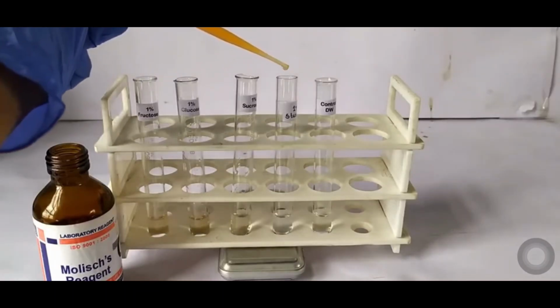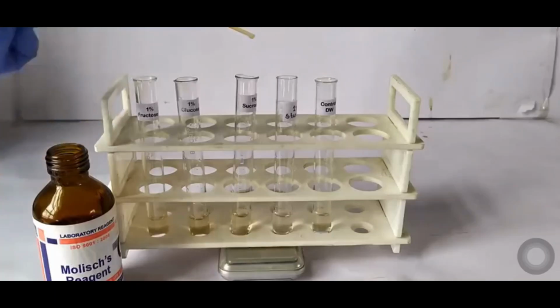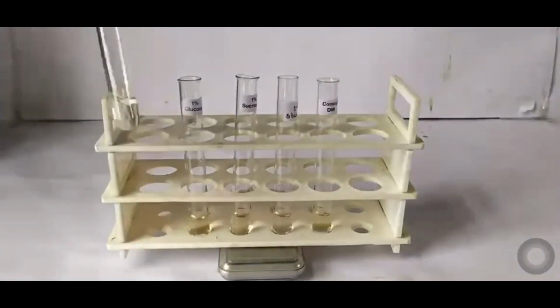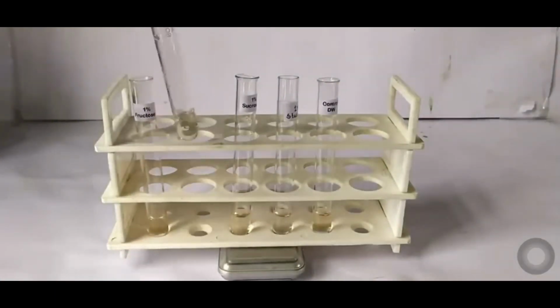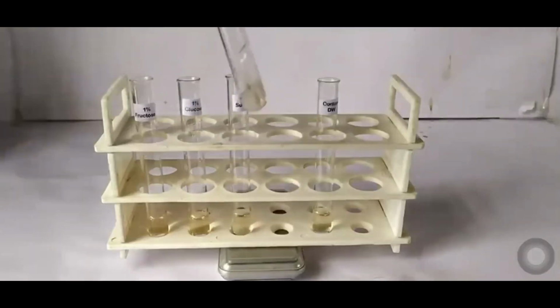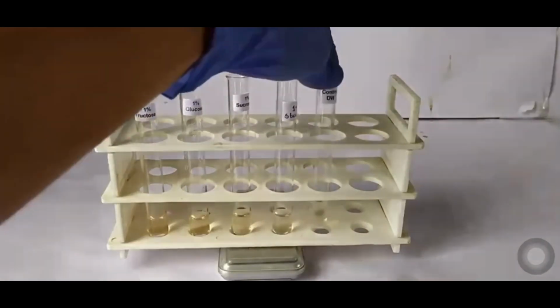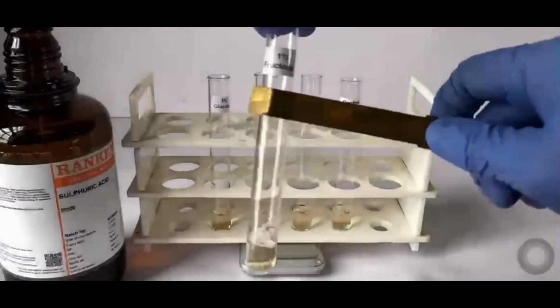Next, we carefully add concentrated sulfuric acid to the test tube. The trick here is to add the acid slowly down the side of the test tube so that it forms a separate layer beneath the sample mixture. This is called the liquid-liquid interface.